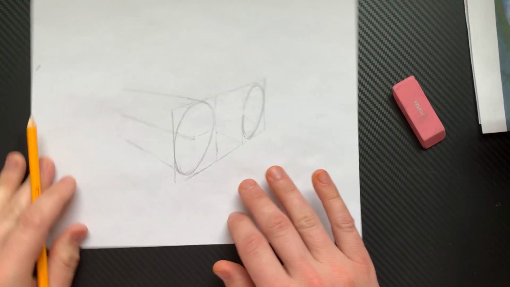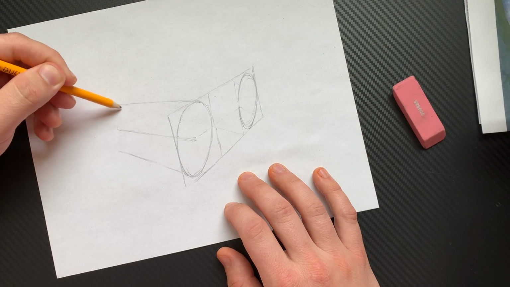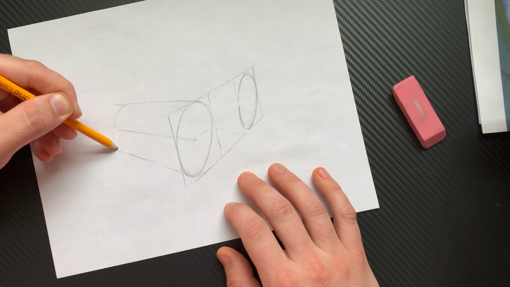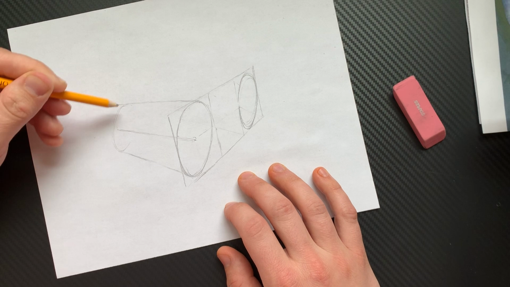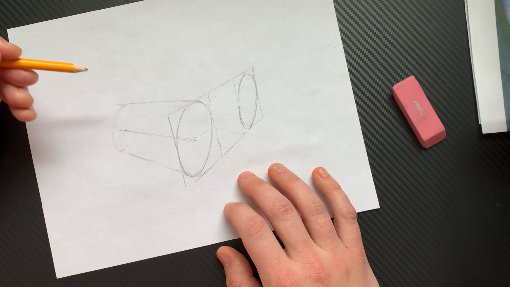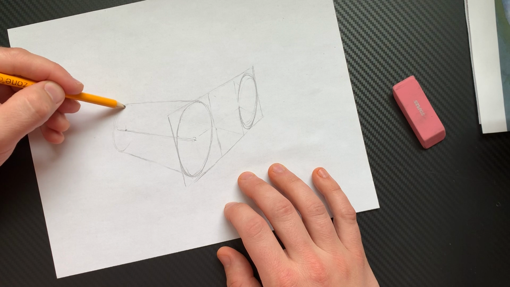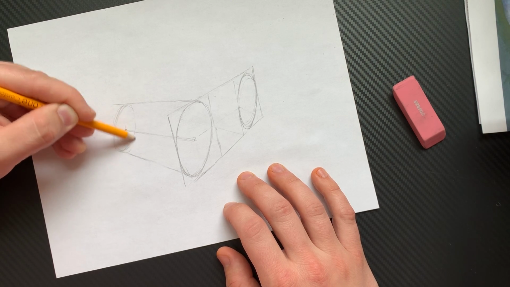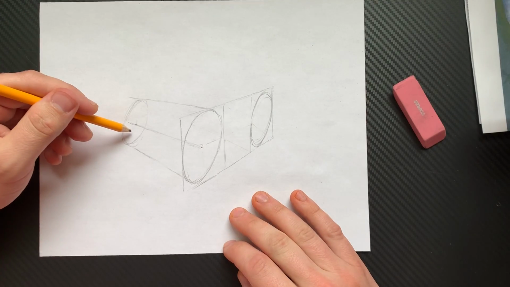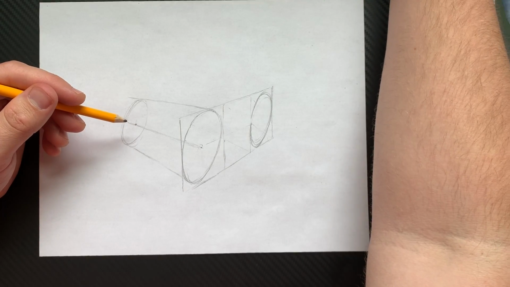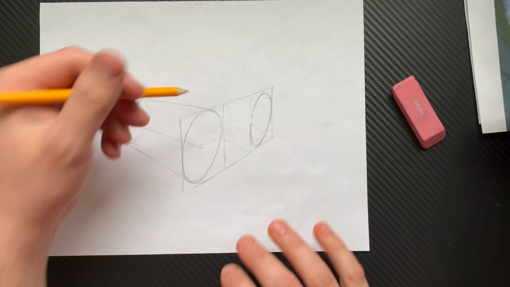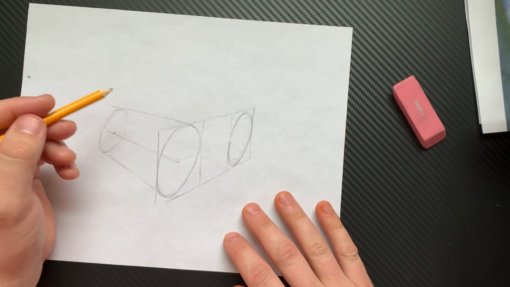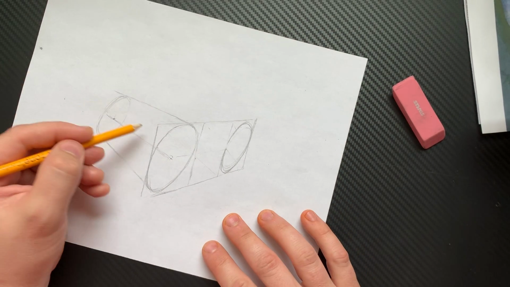Okay, now we know that this wheel is going to touch the top and the bottom, and the center is going to be right there. Maybe right about there. Alright, so that's going to be about the curve of this wheel. I think the back wheel will be mostly blocked, so we won't bother with that for now. Okay, let's draw the carriage on top of this.